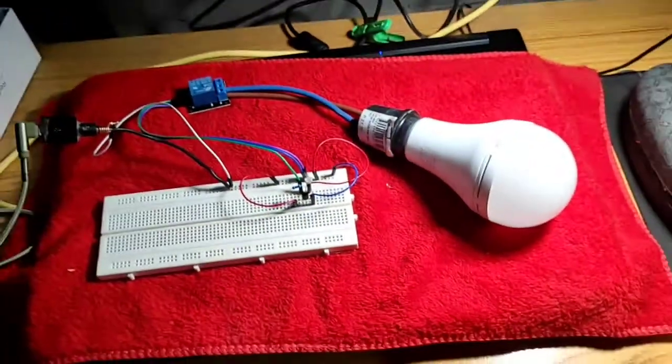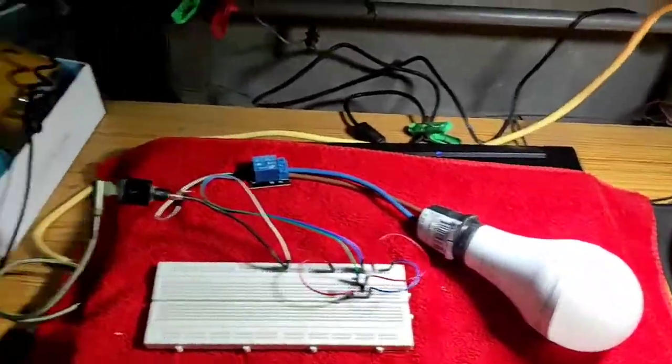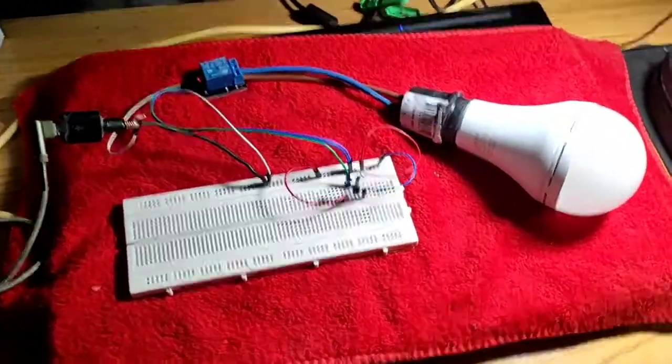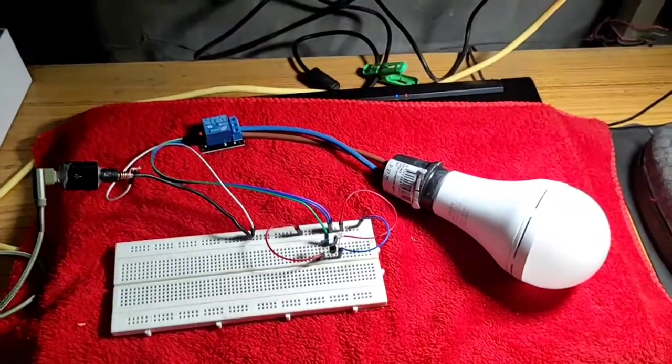So, i-on na natin siya guys para makita natin kung paano siya nangyayari. So, let's go here and turn on our supply. Ayan, turn on na siya. So, as you can see, the light is turned off because maliwanag.